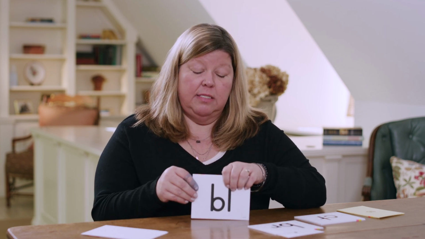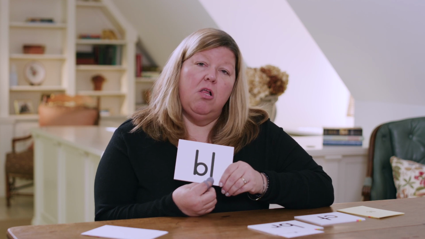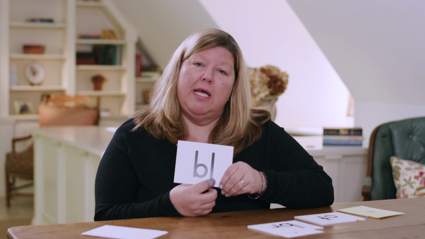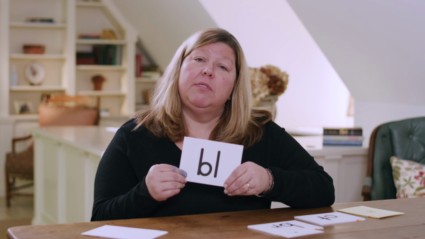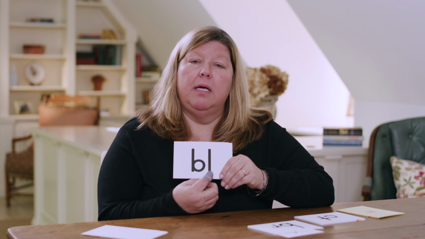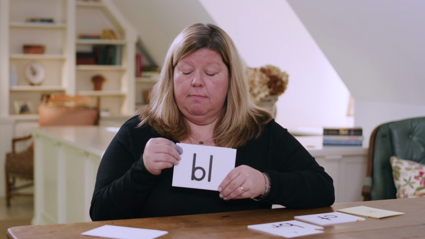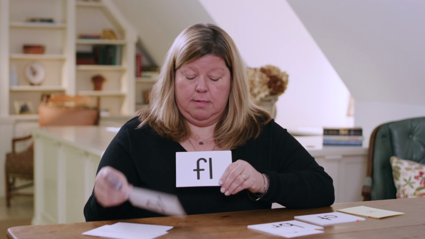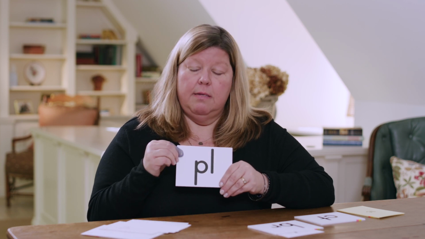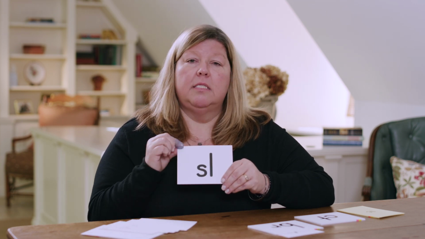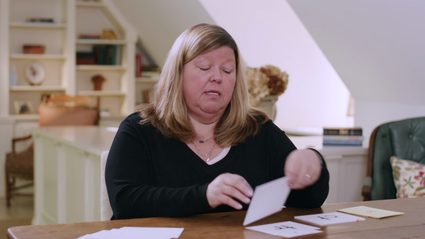And then we move into a little bit more challenging with our L blends. Again, with the L, you want to make sure you're using the first keywords to help support you with the sound. So like in block and blue, this sound would be bl. The L is a little bit of a clipped L sound. So this one is bl, cl, fl, gl, pl, and sl.